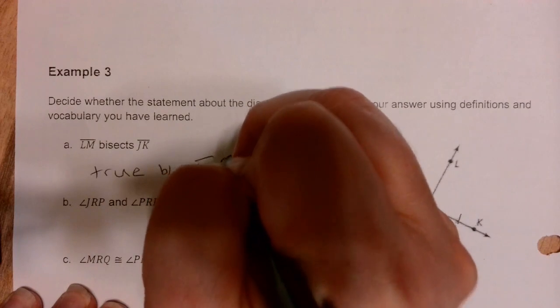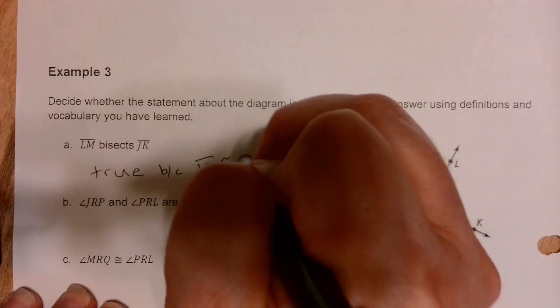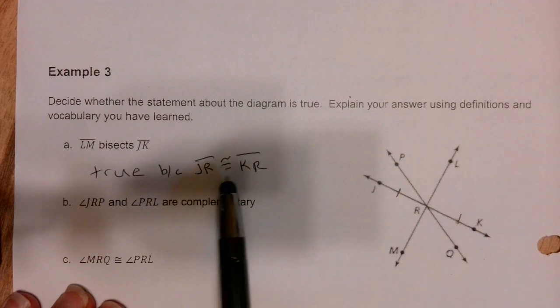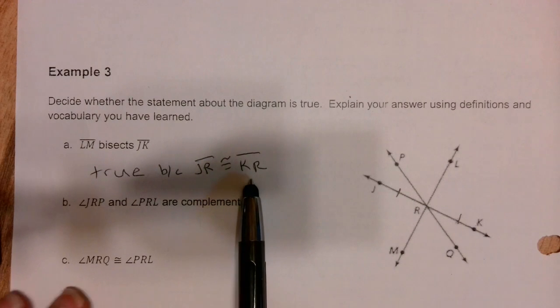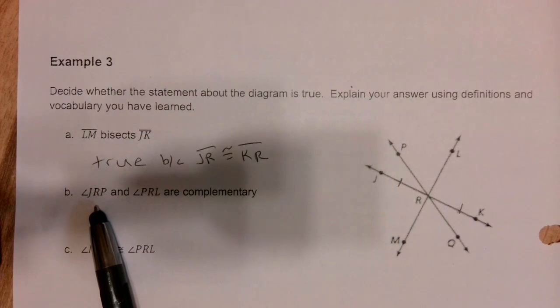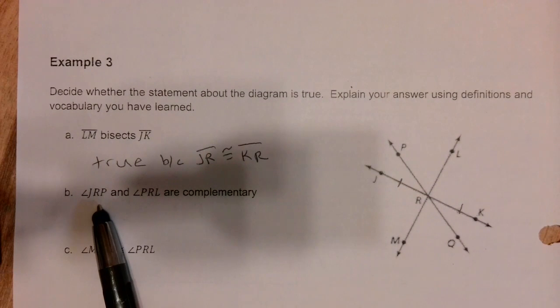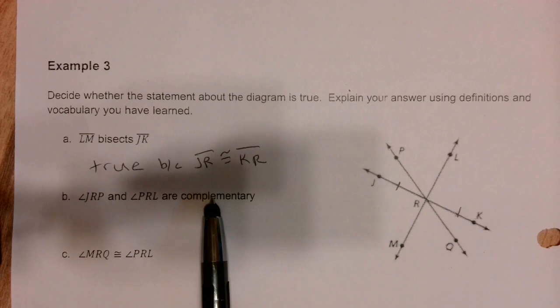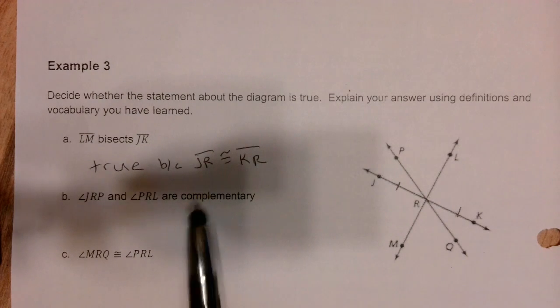And I'm going to write that out to help with the symbols. Segment JR is congruent to segment KR. Let's look at the next one. Angle JRP and angle PRL are complementary. Complementary means they add to 90 degrees.